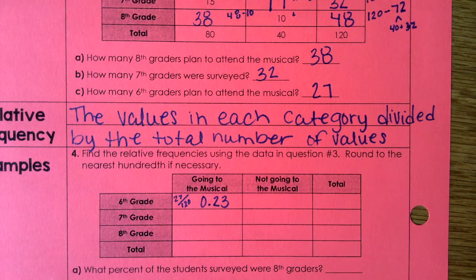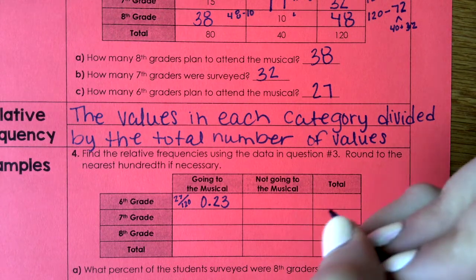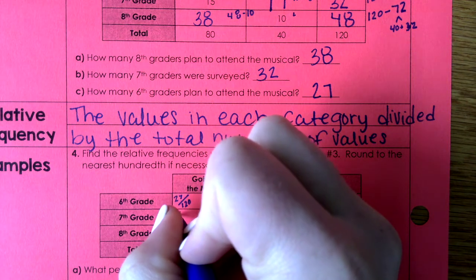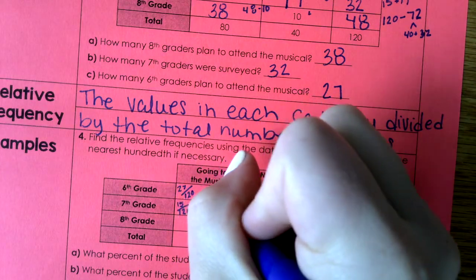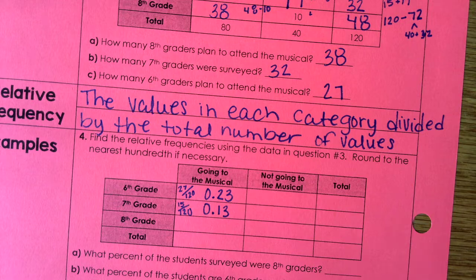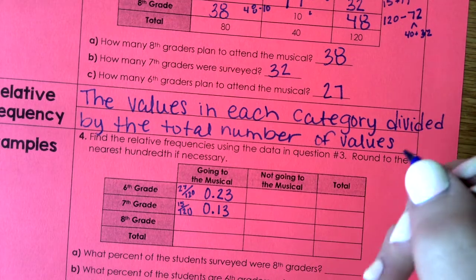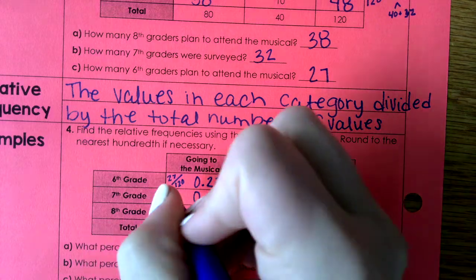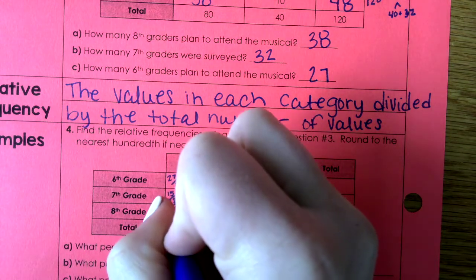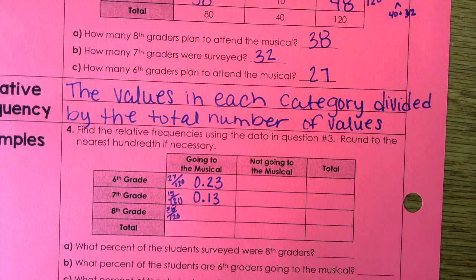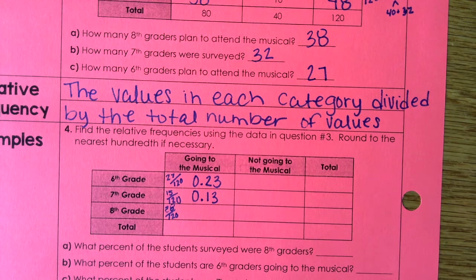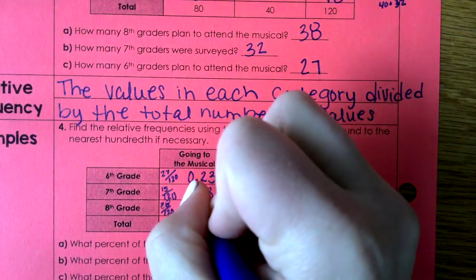So how am I going to figure out what percent of 7th graders are going? 15 divided by 120. And you're going to get 0.125, so we're going to round that to 0.13. And how do I figure out how many 8th graders are going? 38 divided by 120. And that's going to get me 0.31 with the 6 repeating. So I'm going to round that to 0.32.